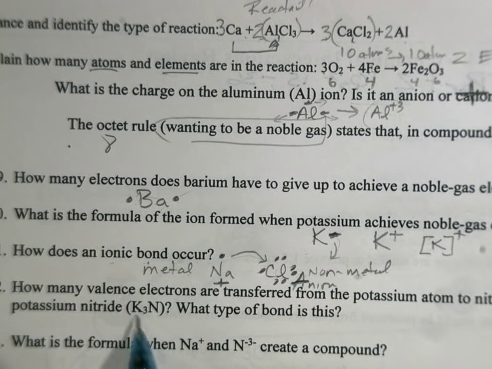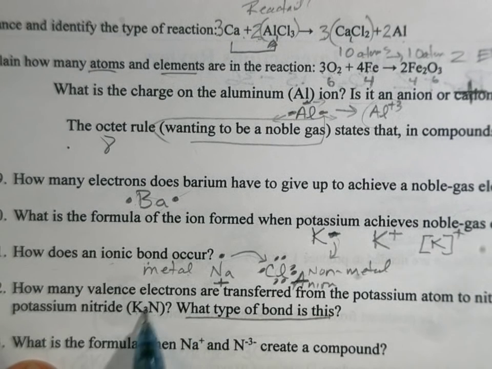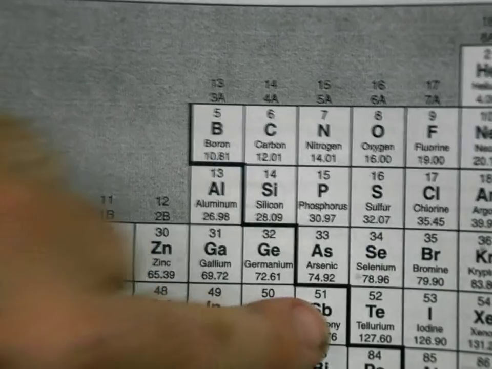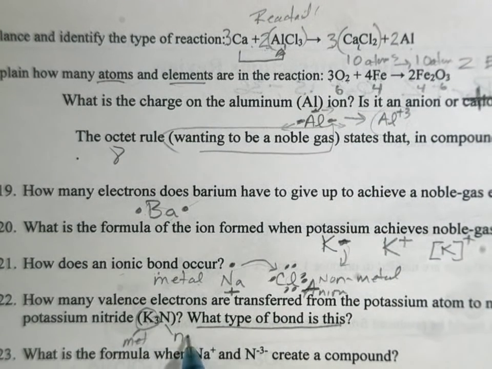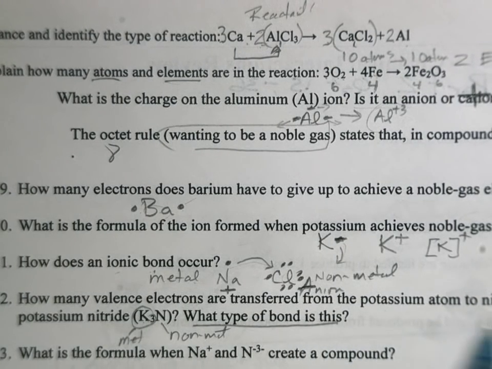Number 22. How many valence electrons are transferred from the potassium atom to nitrogen in the formation of the compound K3N? And what type of bond is this? Well, first off, that's probably the easiest one. Potassium is a metal. If it is on the left side of this zigzag chart, which it is, it's a metal, and then nitrogen's a nonmetal. So how many valence electrons are transferred from the potassium atom to the nitrogen?